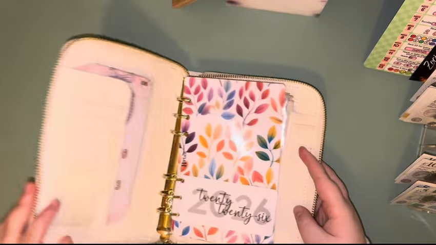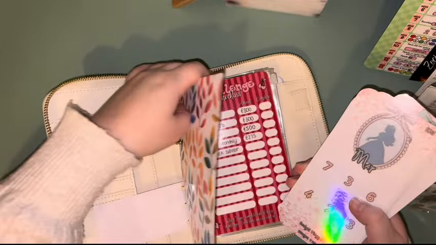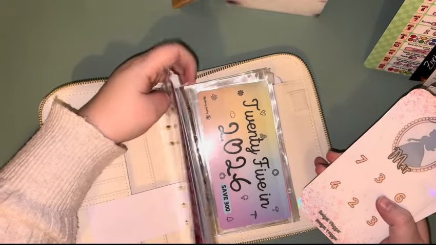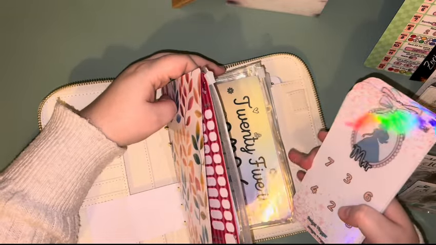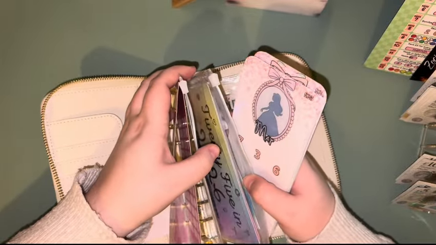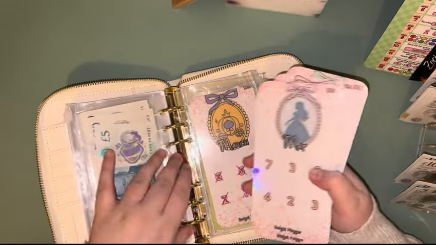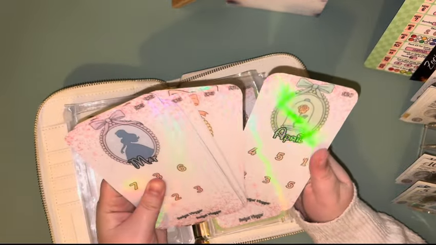So let's get down the 2026 binder. I have a feeling actually I've not been very prepared here. Or have I? Where's April?